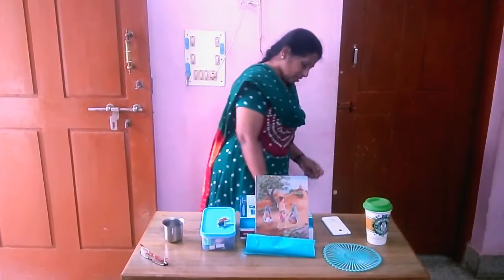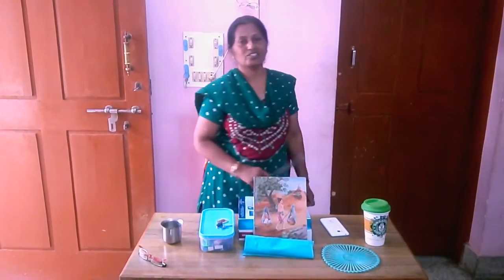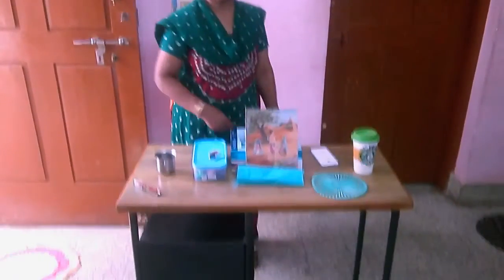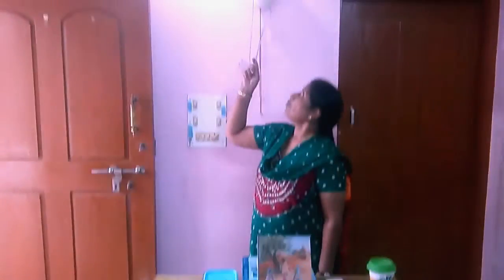There is a cap under this table. There is a birthday cap under the table. There is something above, and you say under. There is a fan above me. Above me there is a fan.